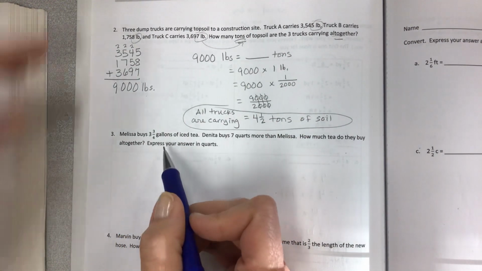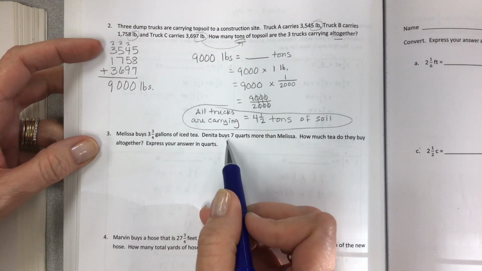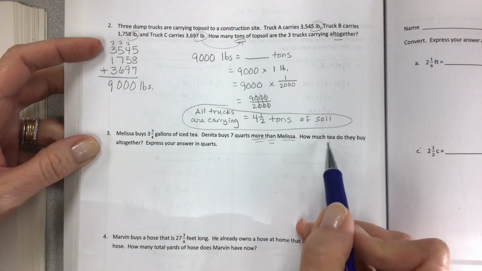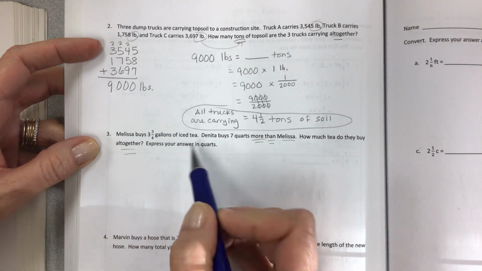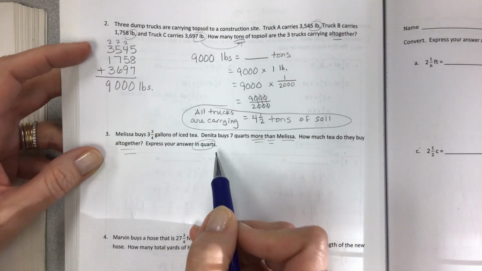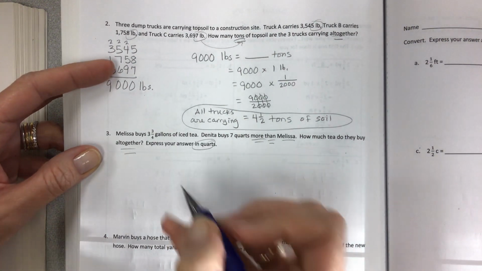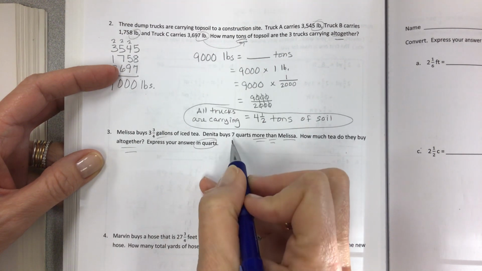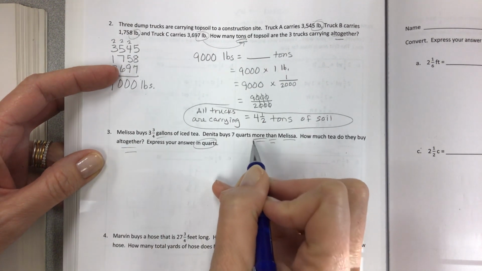Melissa buys 3 3/4 gallons of iced tea. Danita buys 7 quarts more than Melissa. How much tea do they buy altogether? So express your answer, oh, there it is, in quarts. Okay, so 3 3/4 gallons, and Danita buys 7 quarts more.